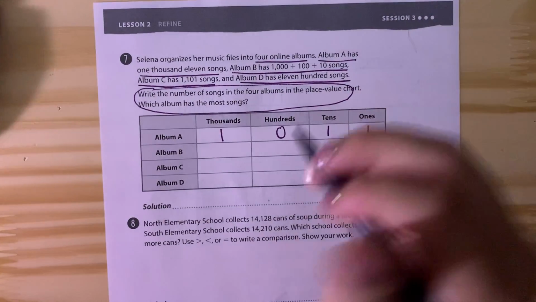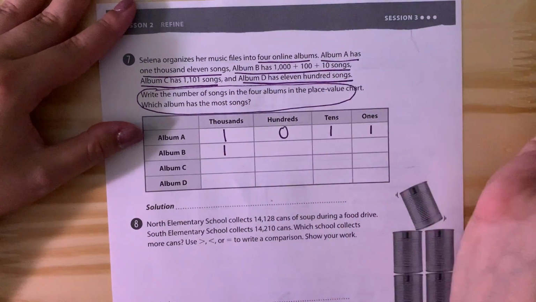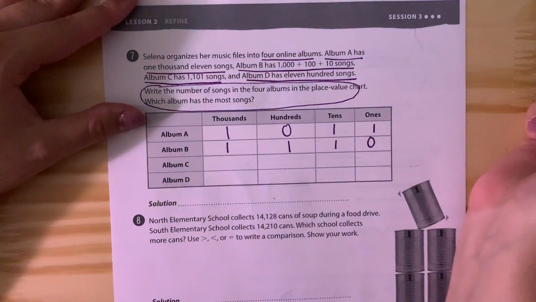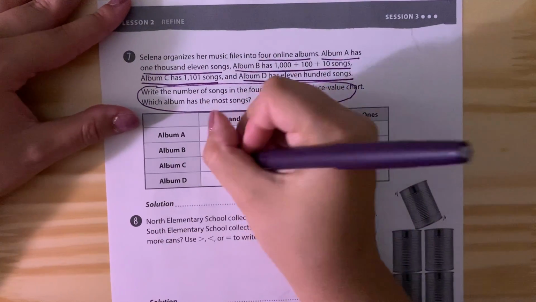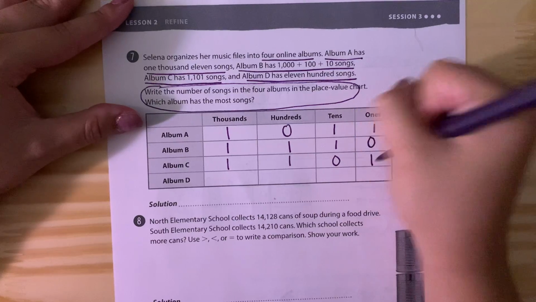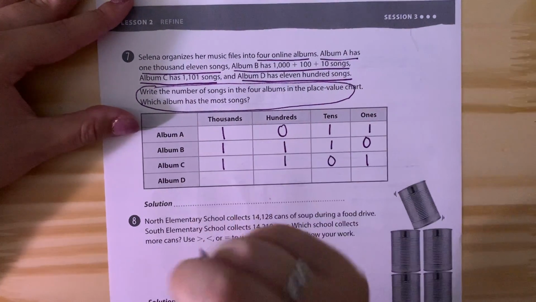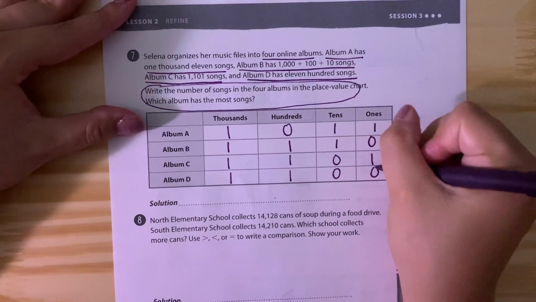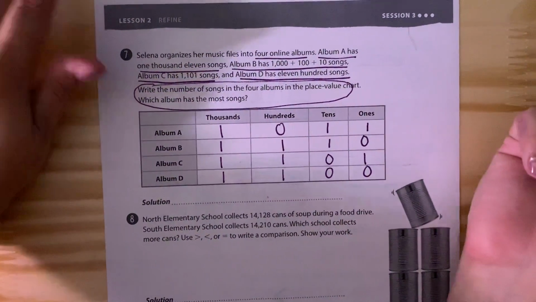Album B has 1,000 plus 100 plus 10 songs. Album C, they put it in standard form already for us. All I have to do is copy it. So 1,101 songs. And then album D has 1,100 songs. Holy albums, right? Holy songs on these albums.